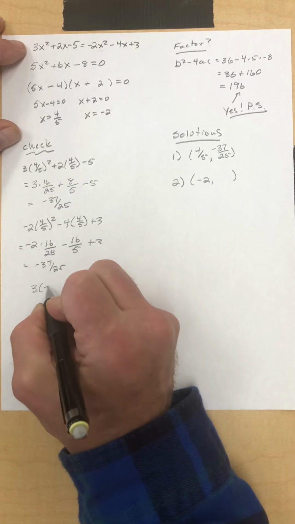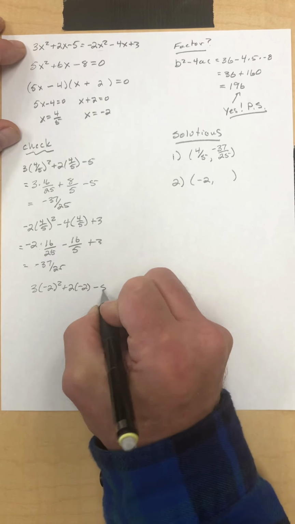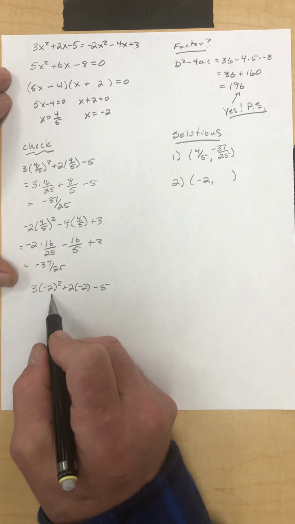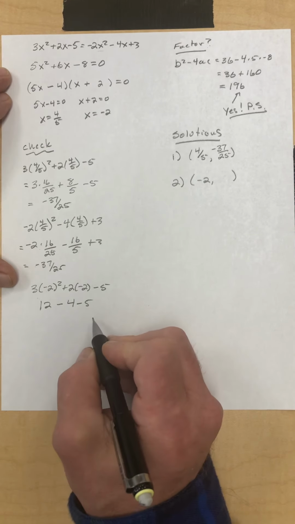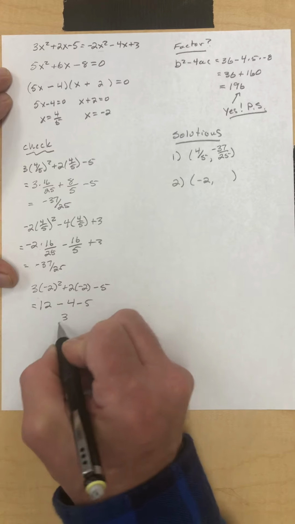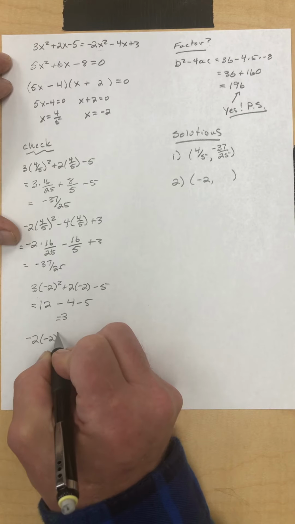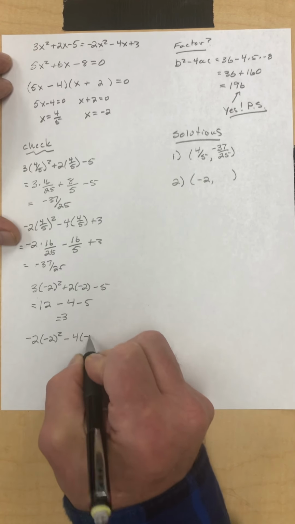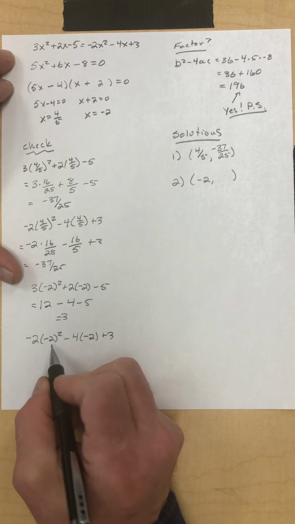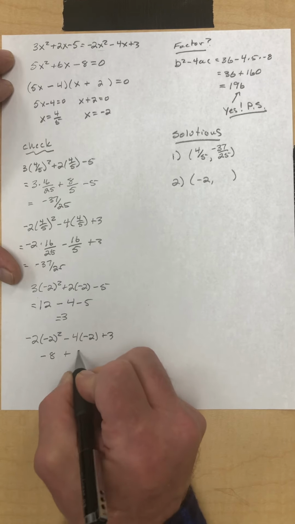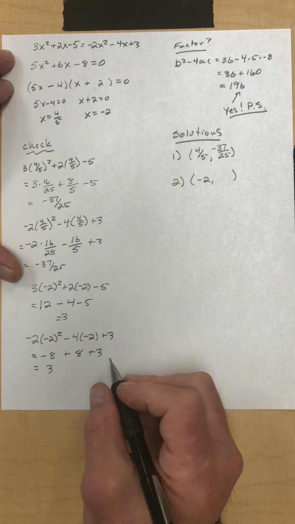Now we do the same thing with negative 2. So I go 3 times negative 2 squared plus 2 times negative 2 minus 5. That'll be 3 times 4, so that's 12, minus 4 minus 5, so that's 12 minus 9, so that's 3. Let's make sure I get the same thing in the other one. Negative 2 times negative 2 squared minus 4 times negative 2 plus 3. That'd be negative 2 times 4, so negative 8, plus 8 plus 3, so obviously I'm going to get 3. There we go.